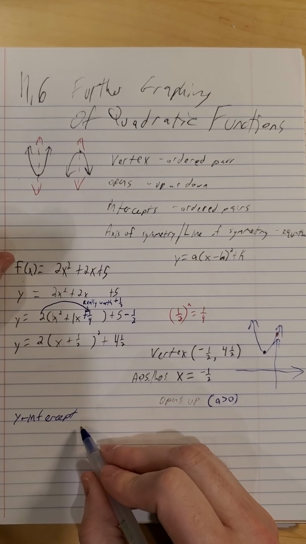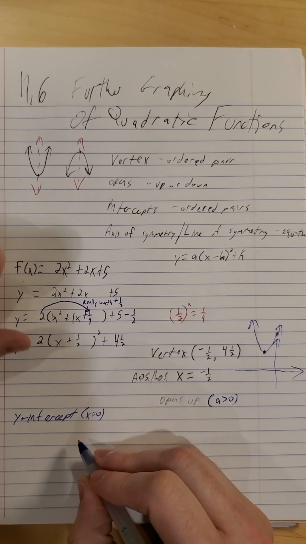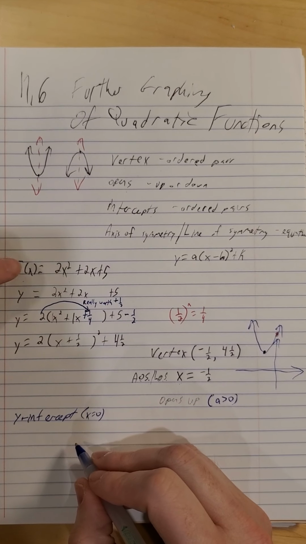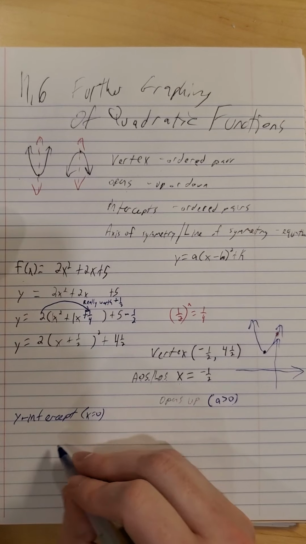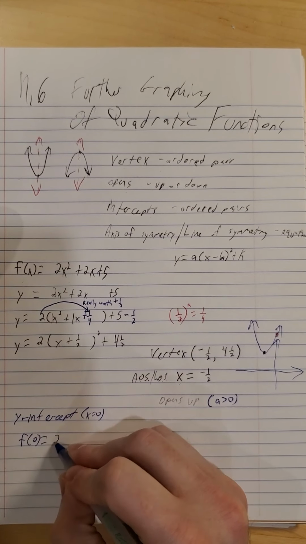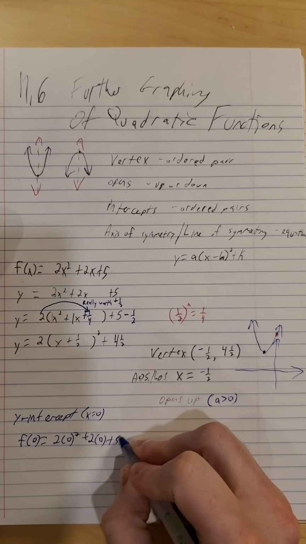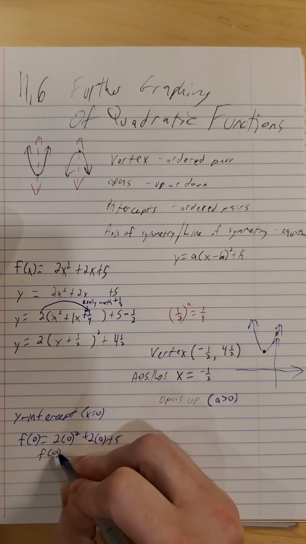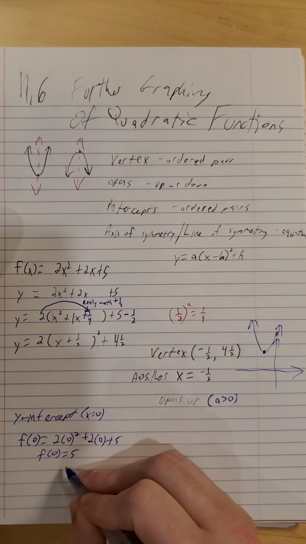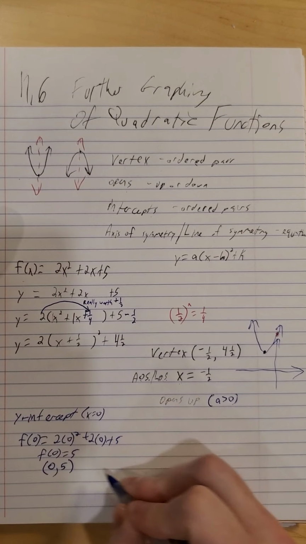Y-intercepts, remember, only happen if x is 0. We can go with either version. The y-intercept is easier with the original version. So f of 0 is square root of 2 times 0 squared plus 2 times 0 plus 5. f of 0 equals 5. So our y-intercept, the ordered pair, would be (0, 5).